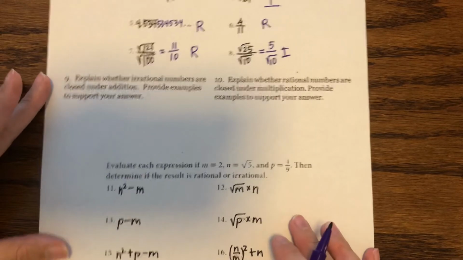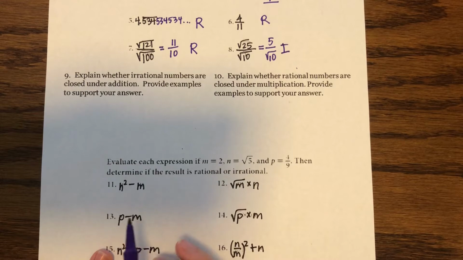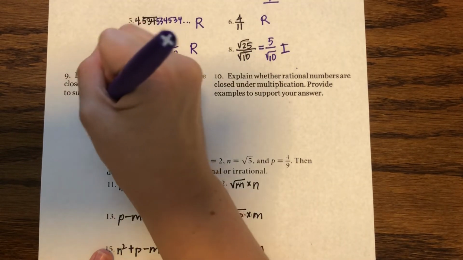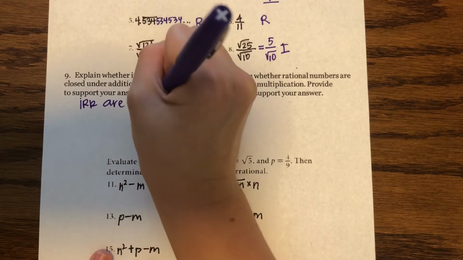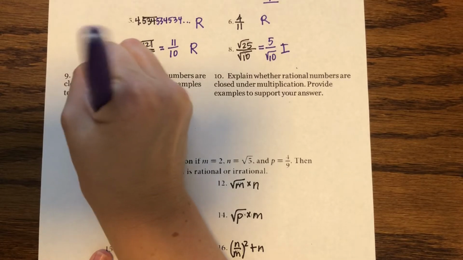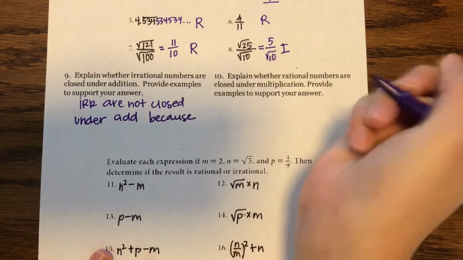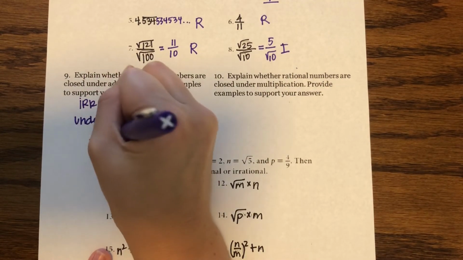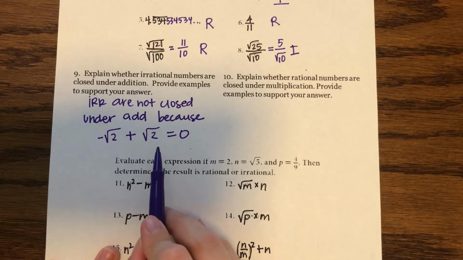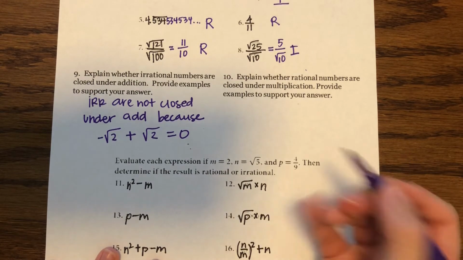Okay? So explain whether irrational numbers are closed under addition. This was basically from the notes. So irrational numbers are not closed under addition, and our example to say why is because the negative square root of 2 plus the square root of 2 equals 0. So we took an irrational number plus another irrational number and got a rational number, which makes it not closed.